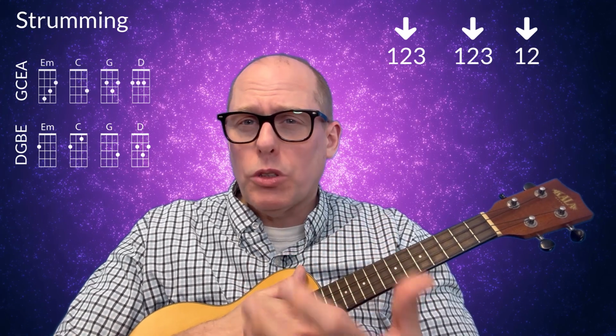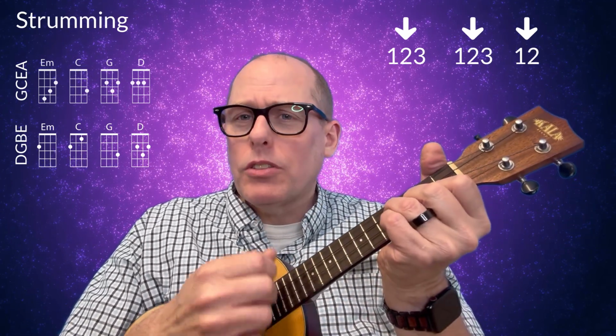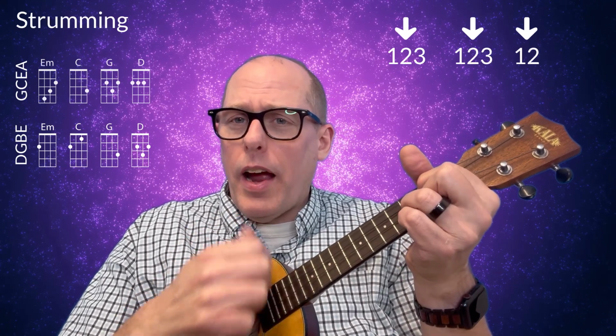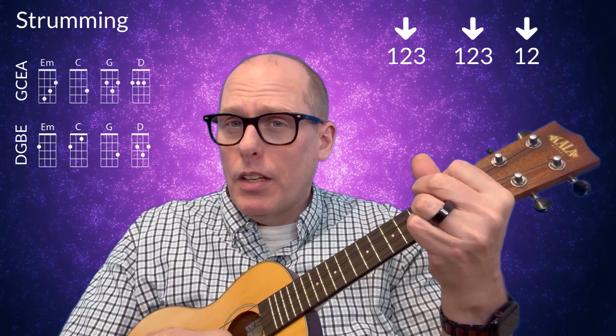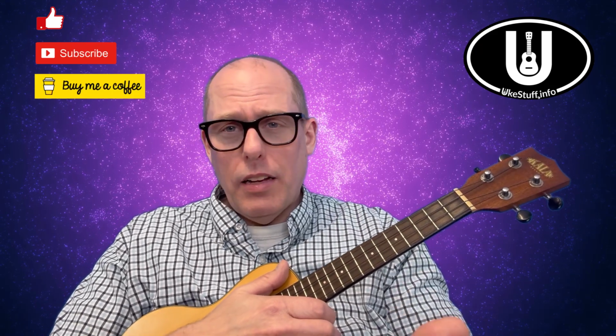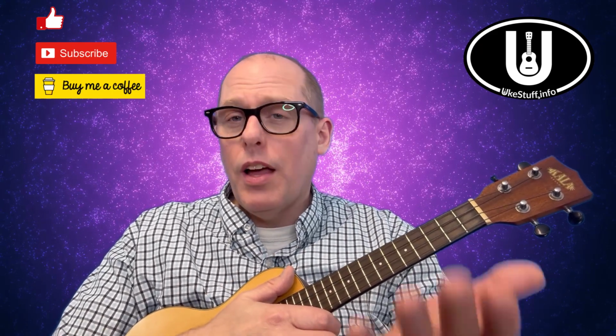Even on what feels like the slower part of the song, which really isn't, that pattern still on the ukulele is really lovely against the other things that are happening in the song. So hopefully with those chords and with that idea for strumming, that's all you need to be successful on All of Me.